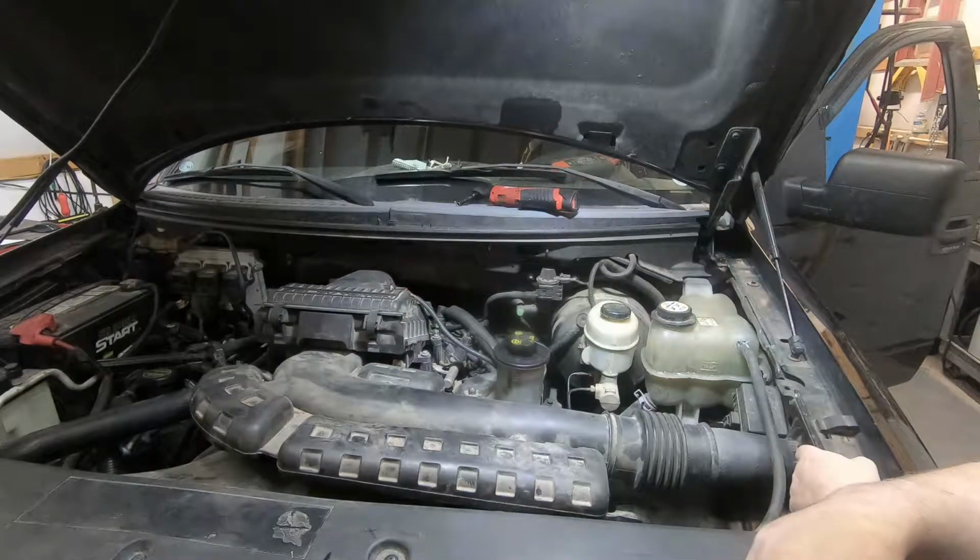I guess we could do some testing on spark, but I really don't think there is any need in doing it. We had that lean code on this bank here. Well, we have a dead cylinder, so go figure, that kind of goes without saying.